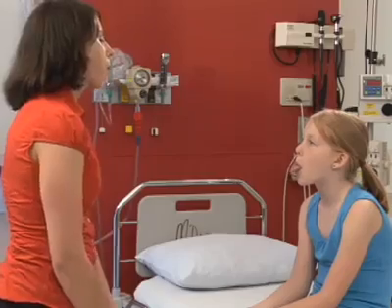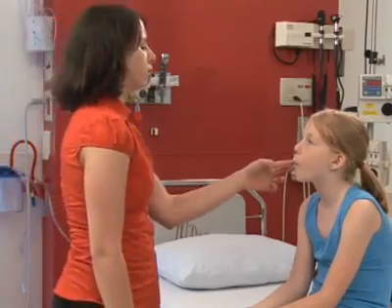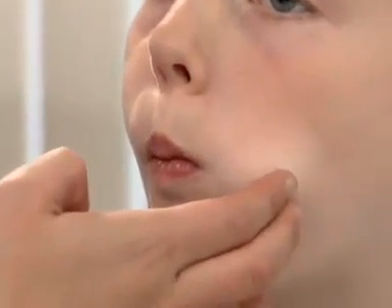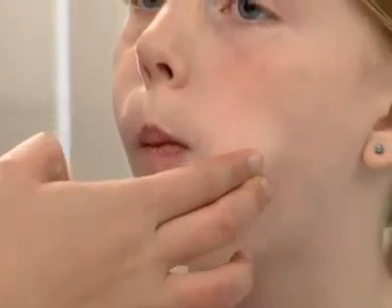Cranial nerve 12, the hypoglossal nerve, controls tongue movement and is tested at the same time as 9 and 10. When the child's tongue is at rest in the mouth, the tongue should also be inspected for fasciculation.